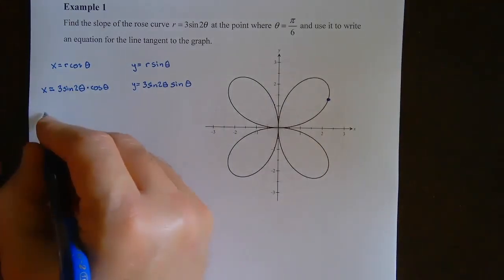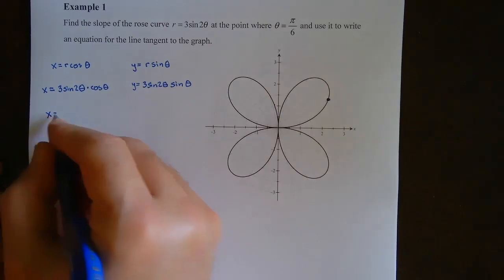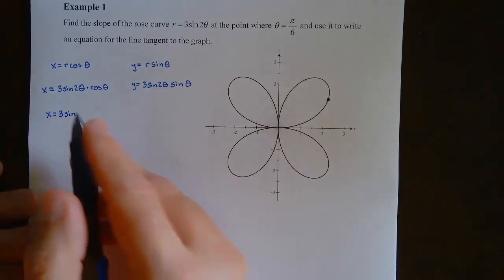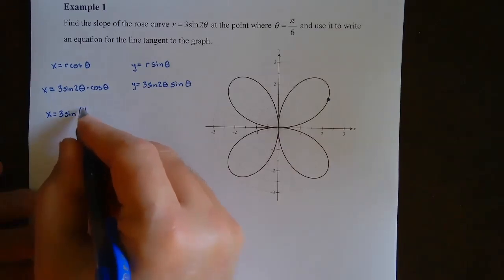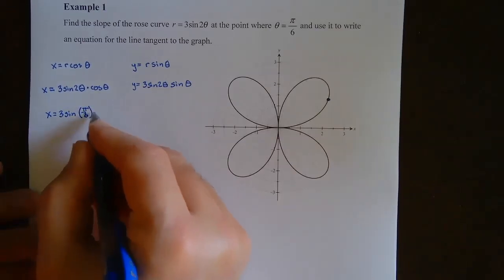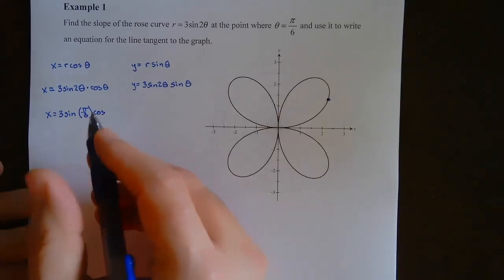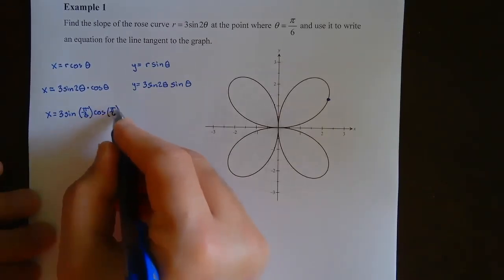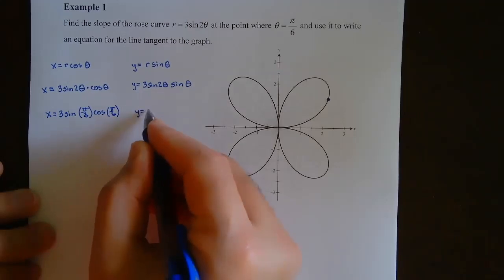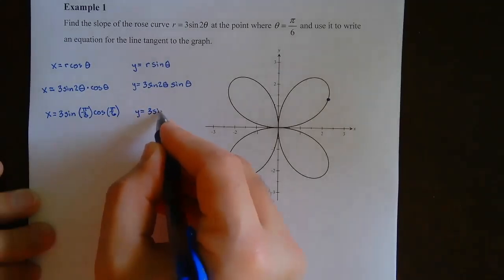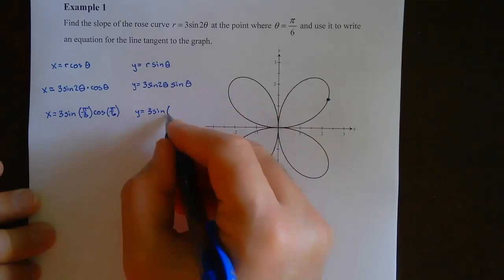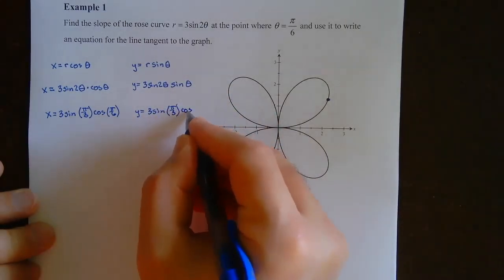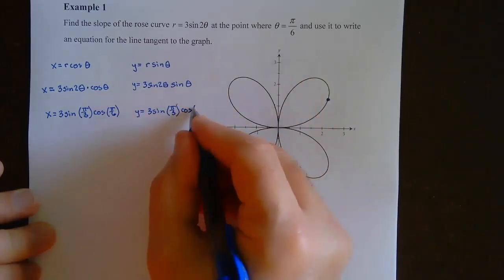So we're going to have x is equal to 3 sine of pi over 3 cosine of pi over 6. And then my y would be 3 sine of pi over 3 sine of pi over 6.